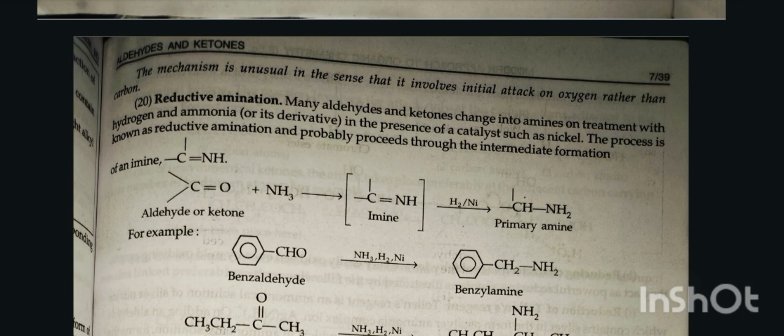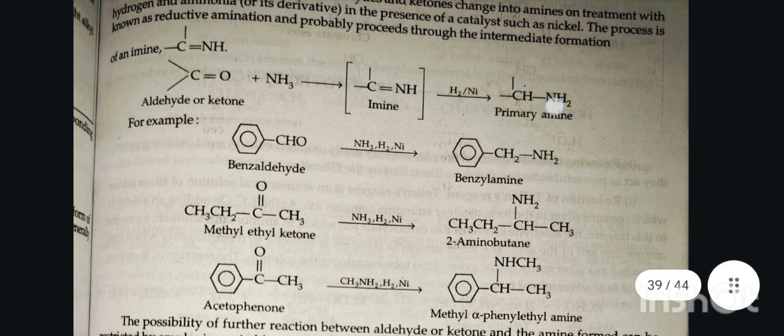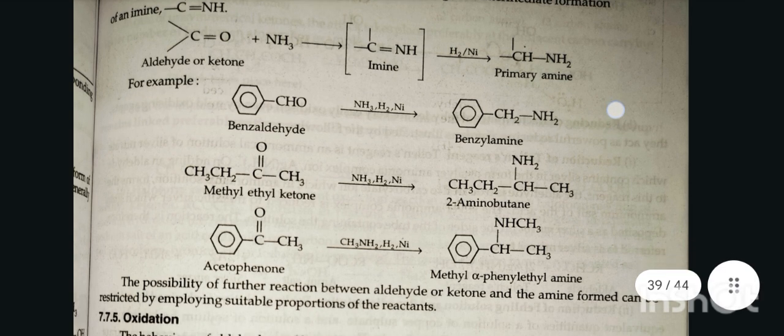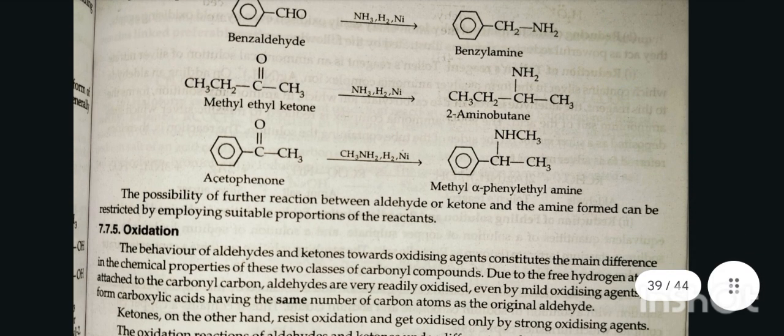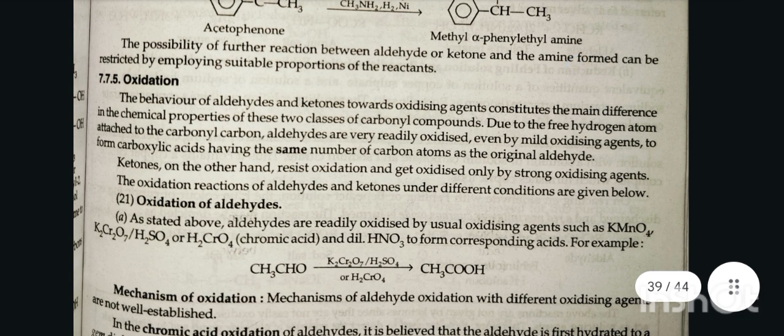20. Reductive amination. Many aldehydes and ketones change into amines on treatment with hydrogen and ammonia or its derivatives in the presence of catalysts such as nickel. The process is known as reductive amination and probably proceeds through the intermediate formation of imines. Aldehydes or ketones give amines, and primary amines further give secondary amines. This possibility of further reaction between the aldehyde or ketone and the amine formed can be restricted by employing suitable proportions of the reactants.